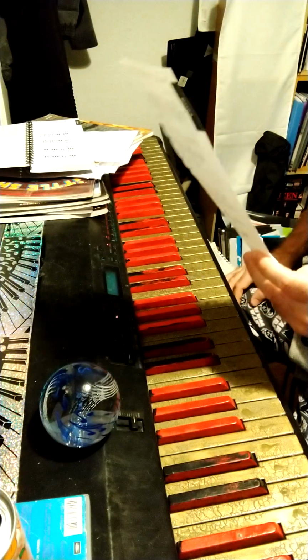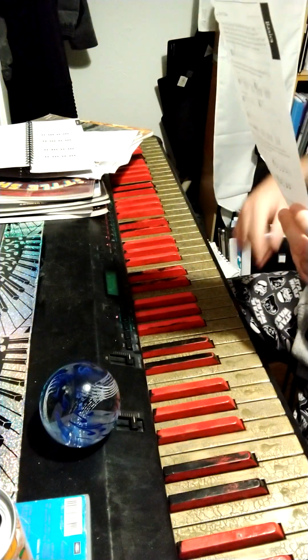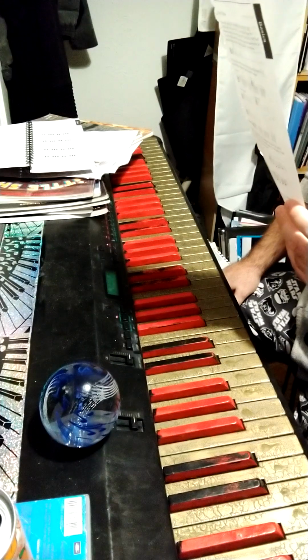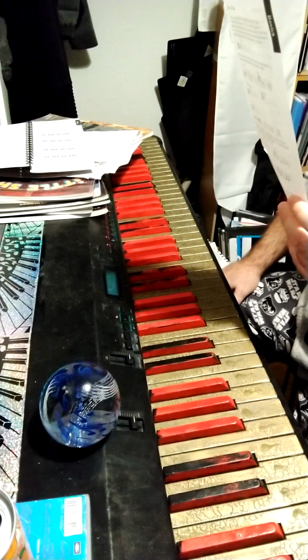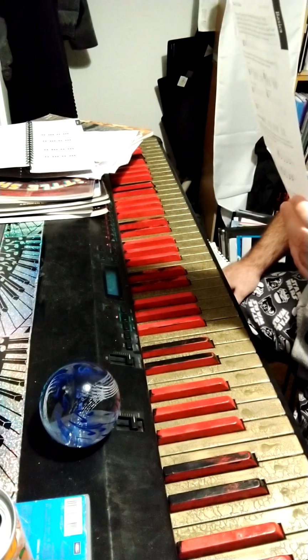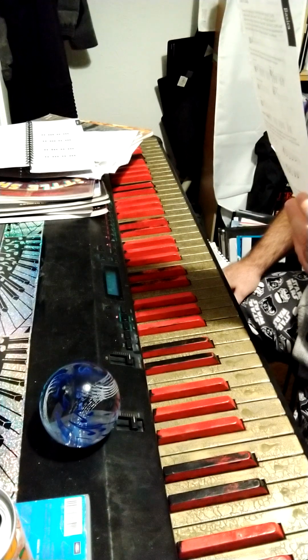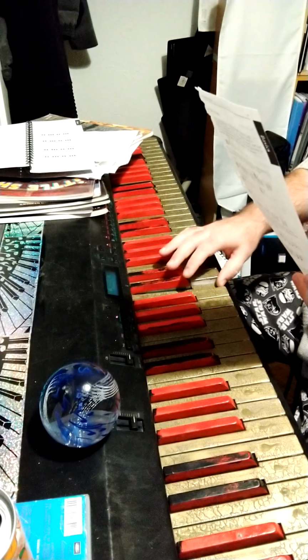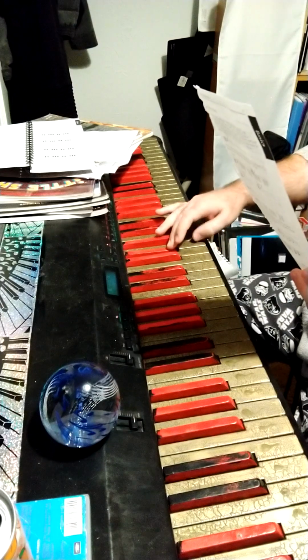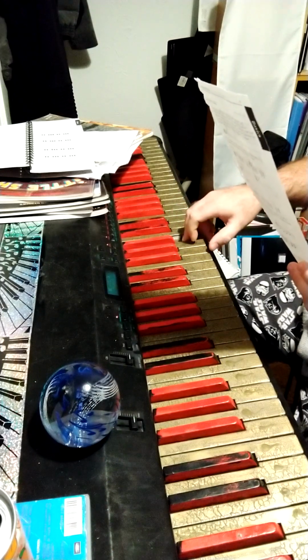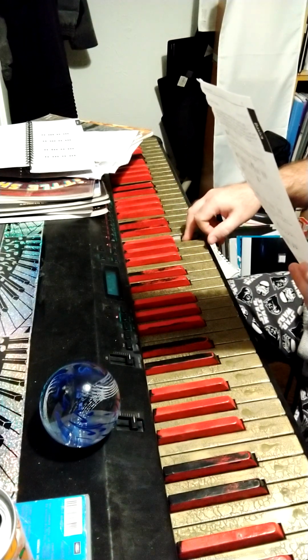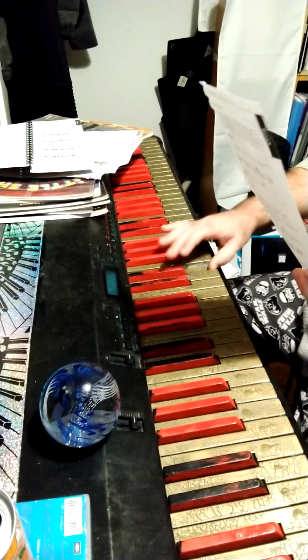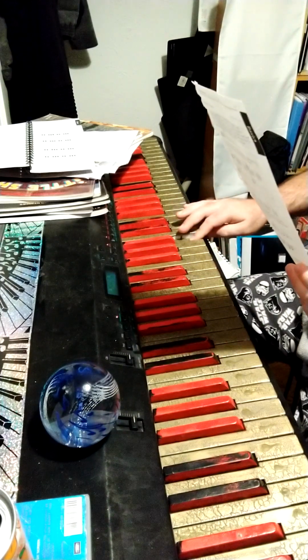Accidentals. There are 12 available tones within the octave. 1, 2, 3, 4, 5, 6, 7, 8, 9, 10, 11, 12.